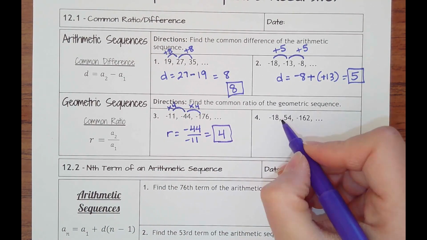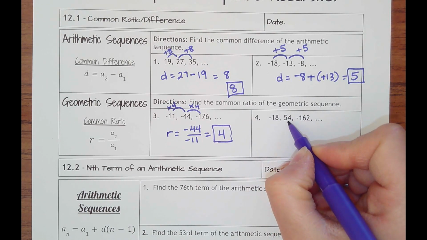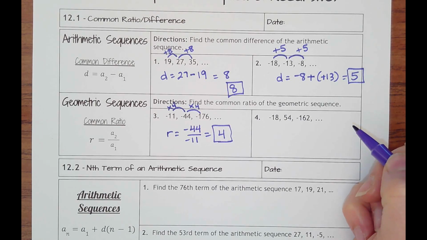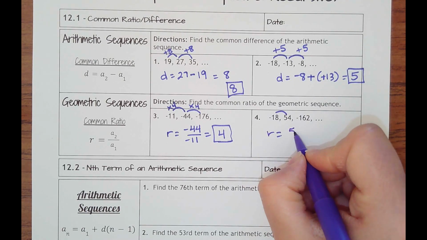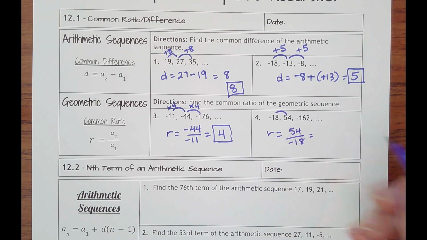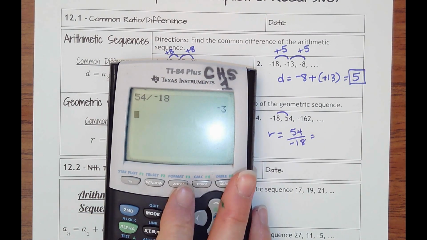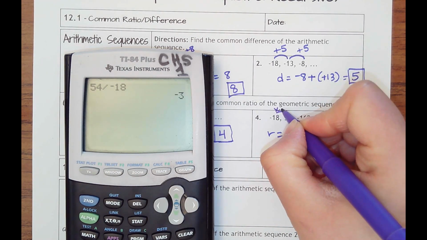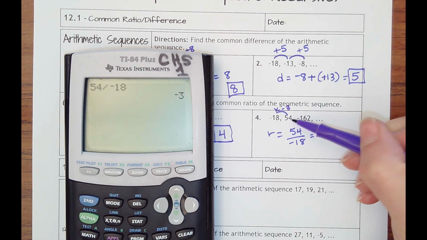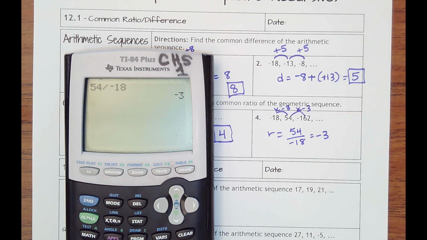Okay, number 4. Again, we look like we're multiplying by something because the difference from negative 18 to 54 is not the same as from 54 to negative 162. And so that's how you know. Let's say you didn't know what this would be. You take 54 divided by negative 18, and that gets you negative 3. And it is in fact a negative because I need to take a negative times a negative to get this to be positive. And then this positive 54 times another negative 3 to get negative 162. And you can see that.